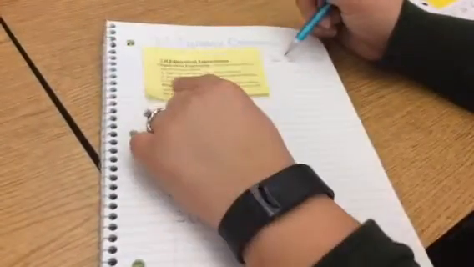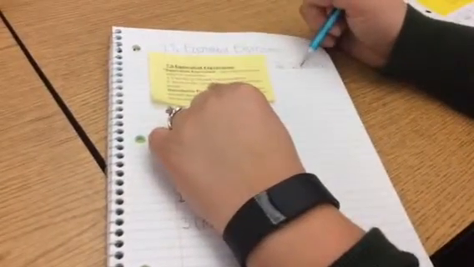So that was the first step. We're going to find our like terms, and then we combine them. So then I rewrote it as 4h. So my answer for this example is 4h.